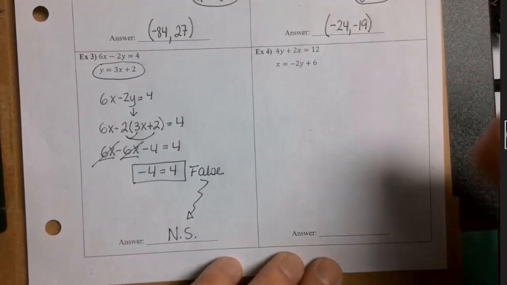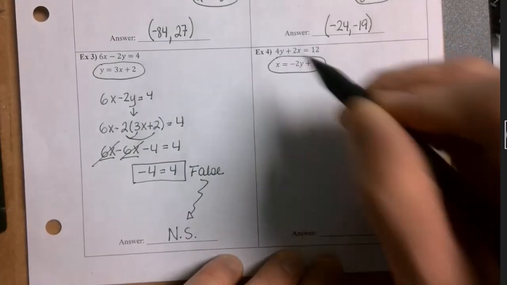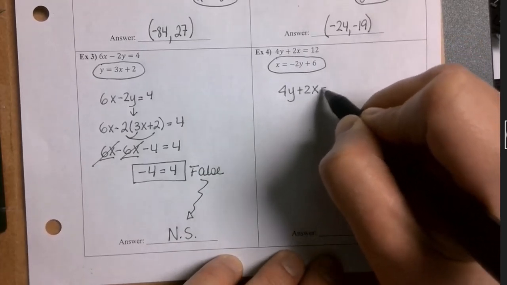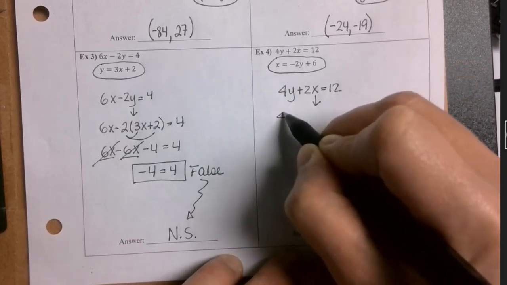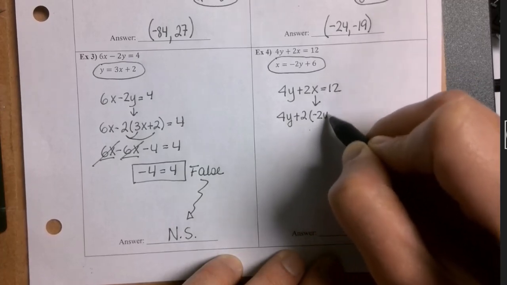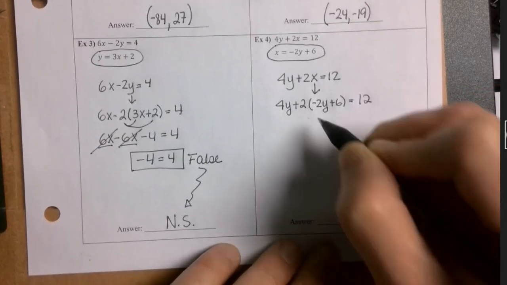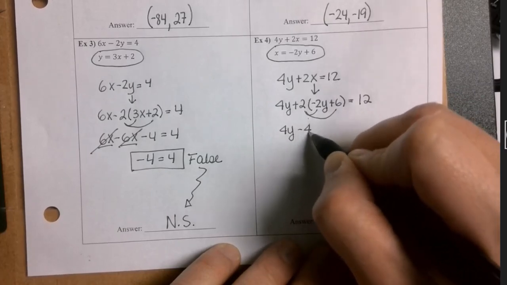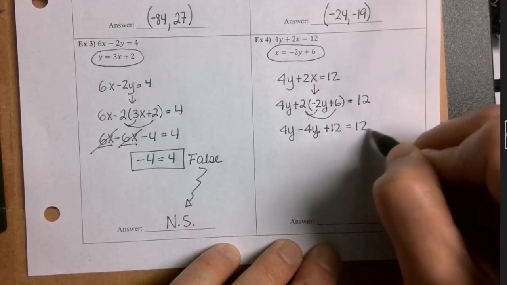Here's our last example. I identify x as the letter that's by itself. I copy the other equation and put the arrow under the x. So this would be 4y plus 2, open parenthesis, negative 2y plus 6, equals 12. I'm going to eliminate parentheses, so this would be 4y minus 4y plus 12 equals 12.